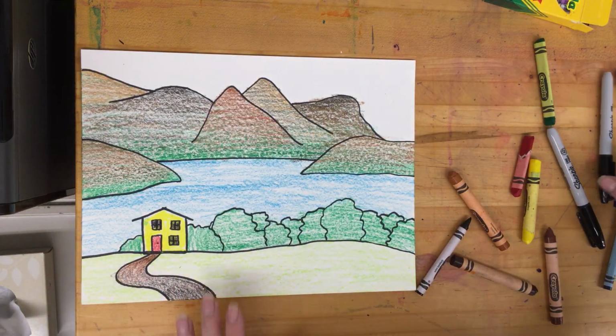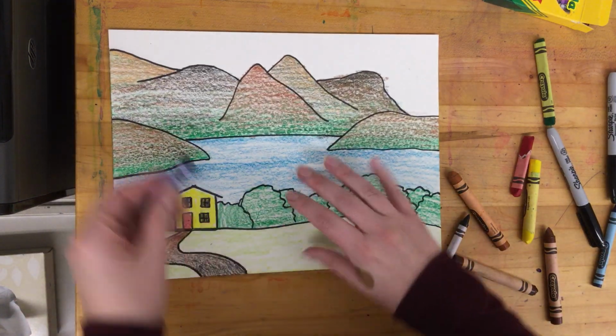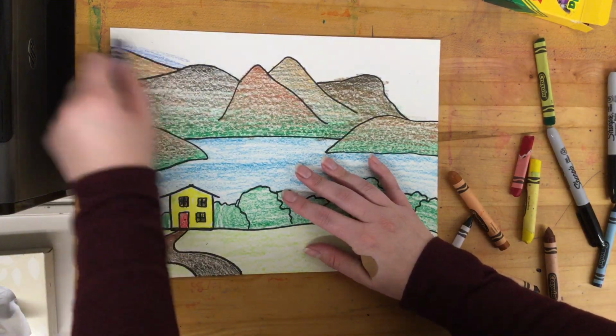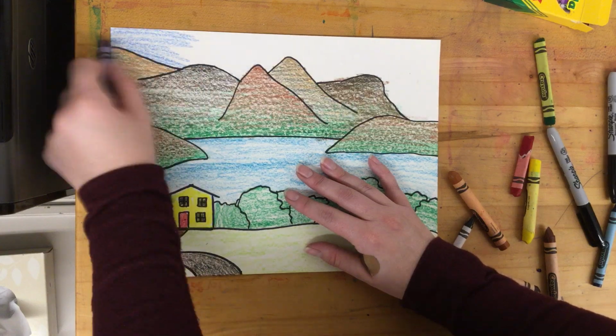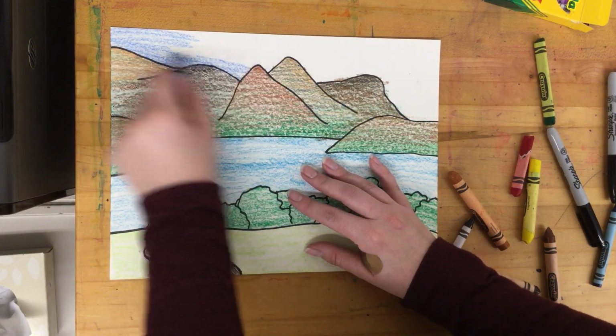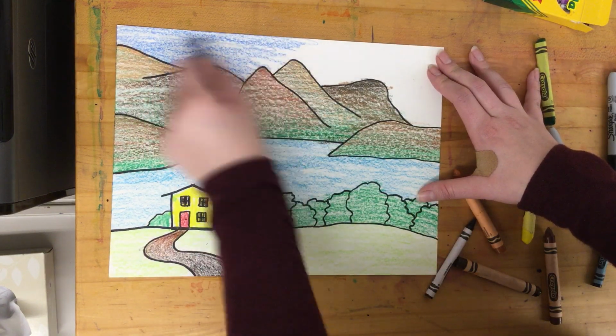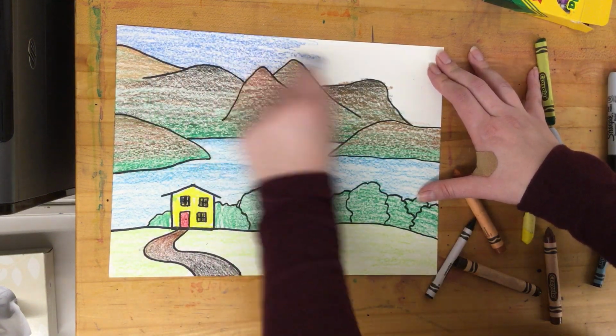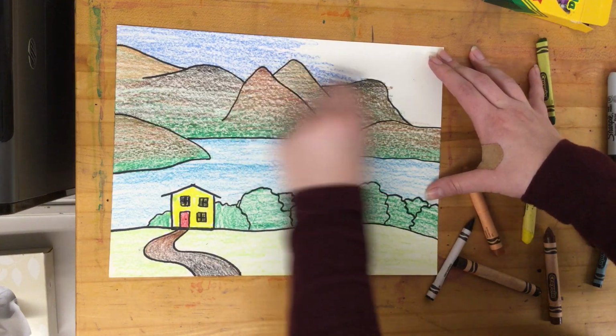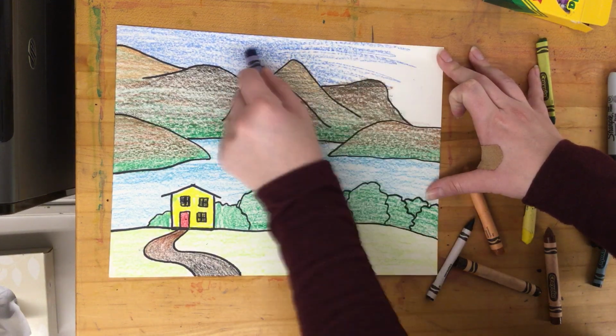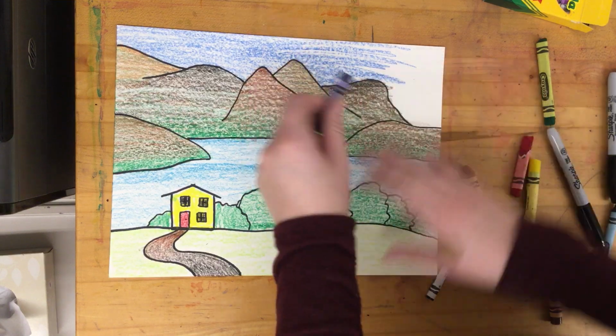So the last thing you'll need to do for this is your sky. And if you want to do it blue for a sunset, or if you want to do it gray, maybe it's cloudy out. If you want to add clouds to it, you can do that either by coloring, or you can draw them with your Sharpie and color around them. That's going to be your choice. But this is our landscape. Hopefully yours turned out all right.